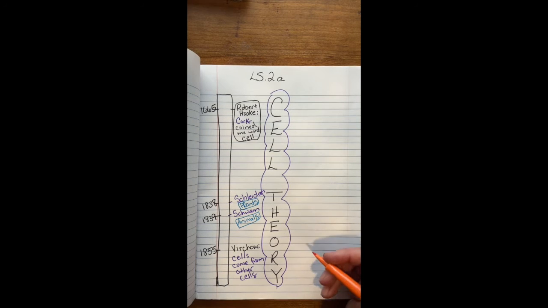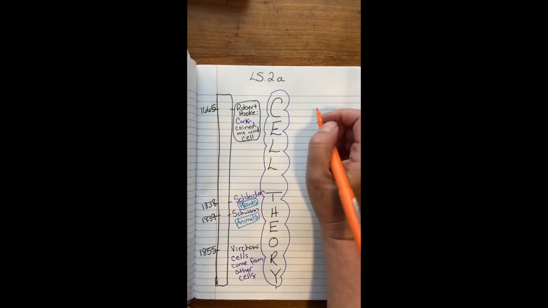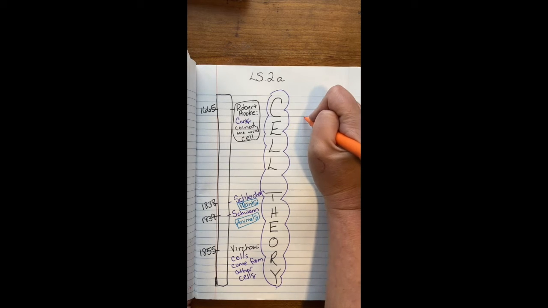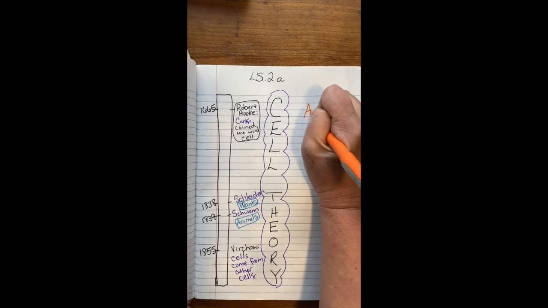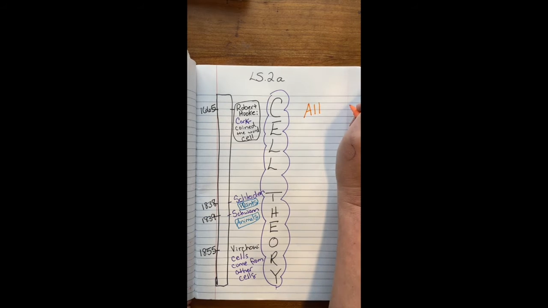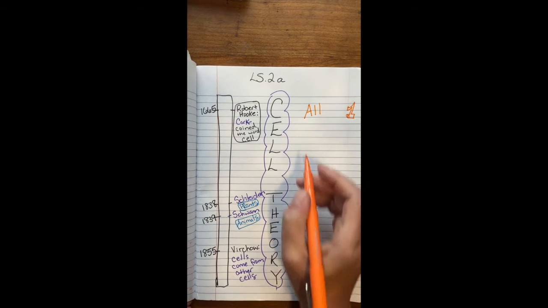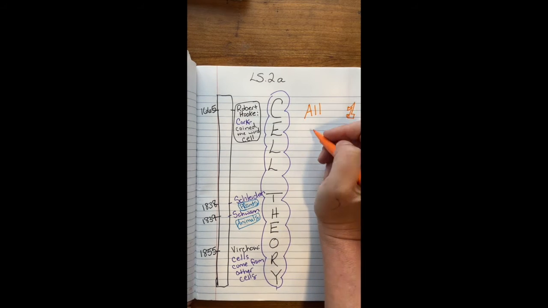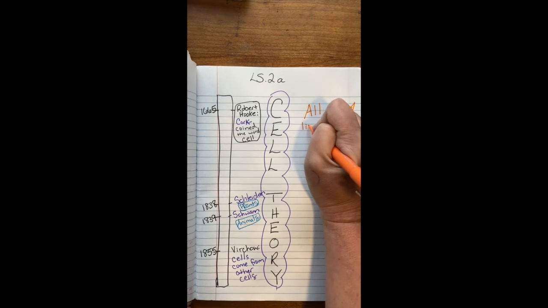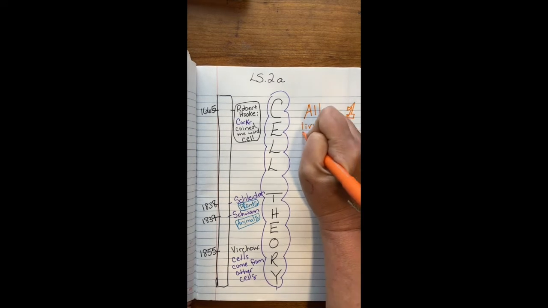So on this side, we're going to write the 3 parts of the cell theory that you're going to have to know. And remember what we talked about, what a theory is in science. It's not just an educated guess. It's been tested over and over again by multiple scientists and multiple observations and studies. So the very first one, number 1, and there's no particular order to this, but as long as you know all 3, the first one is all living things are made of cells.